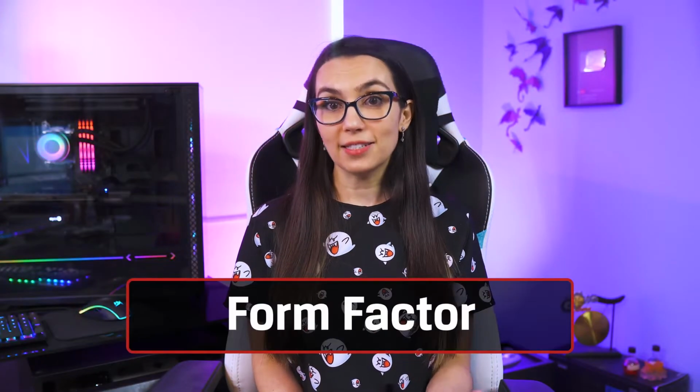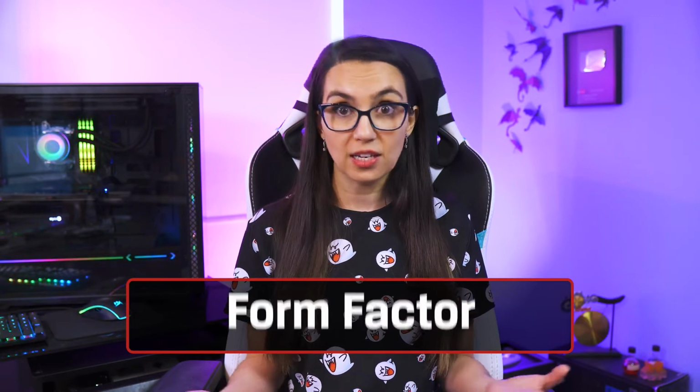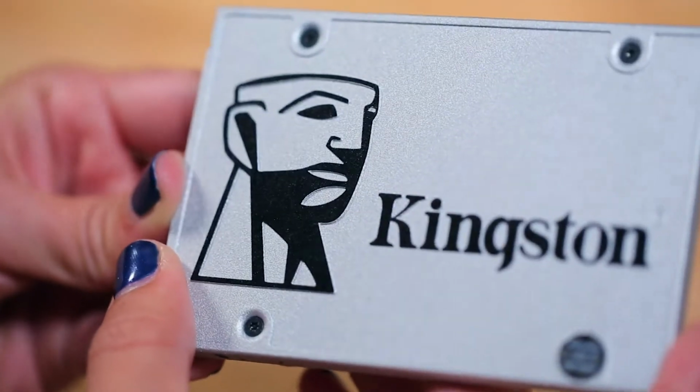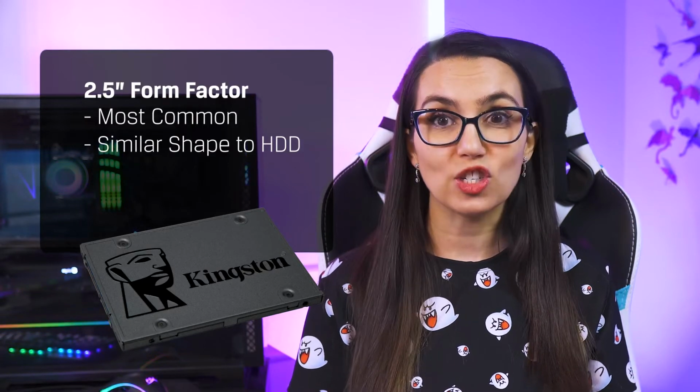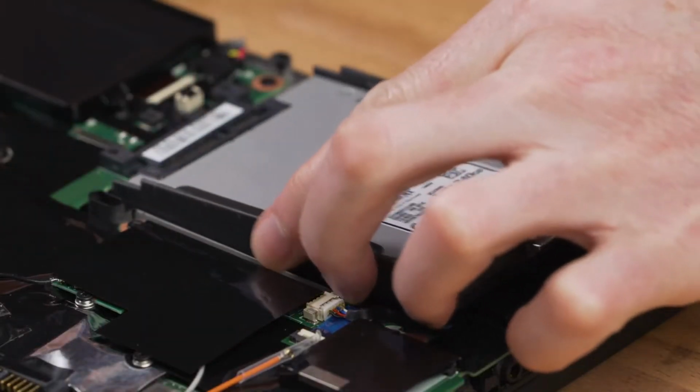When shopping for SSDs, the first thing you'll want to know is which form factor fits in your system. SSDs come in many shapes and sizes. For example, 2.5-inch is the most common type of SSD. It has a similar shape to a traditional HDD hard drive and connects over SATA cables, so it offers a very familiar experience to what many are already used to.